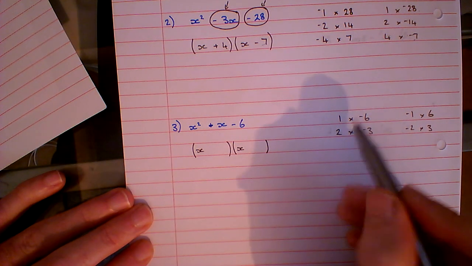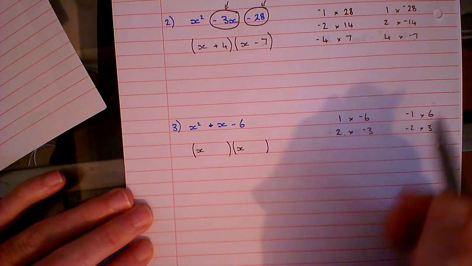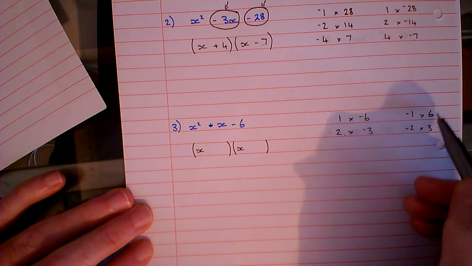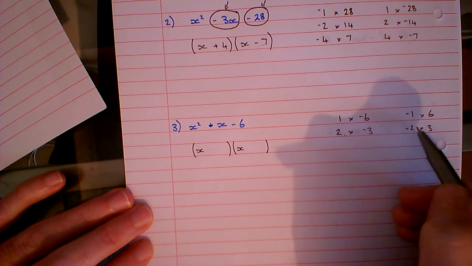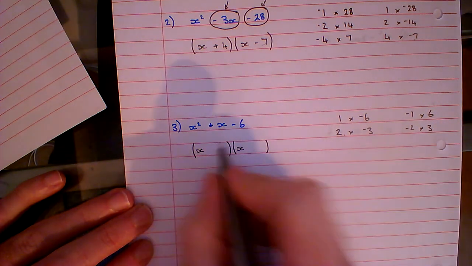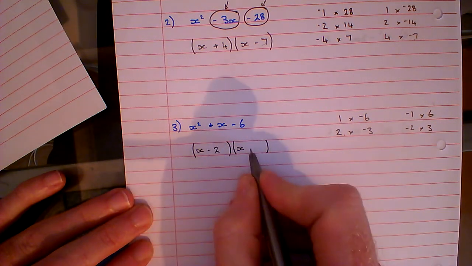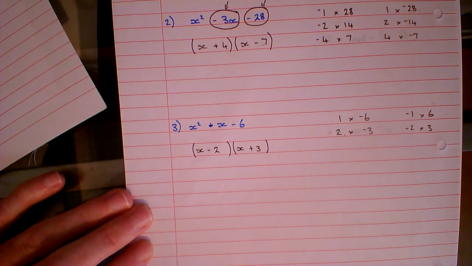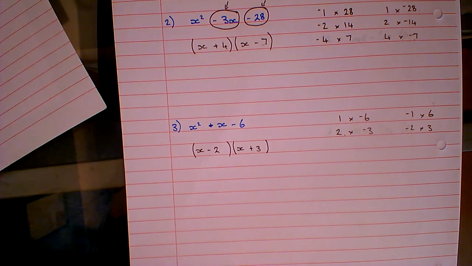1 take away 6 is negative 5, no. 2 take away 3 is negative 1, no. Negative 1 plus 6 is 5, so no. Negative 2 plus 3 makes 1, so it must be negative 2 and plus 3. So negative 2 plus 3. And that is how you factorise.